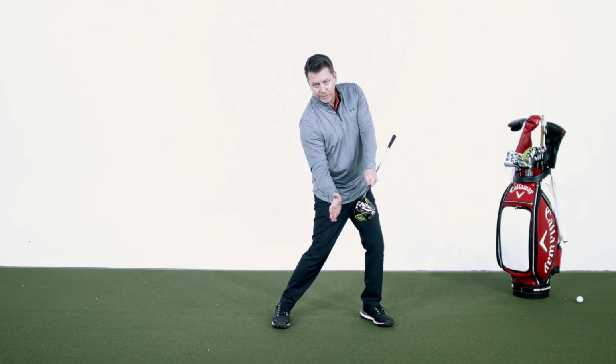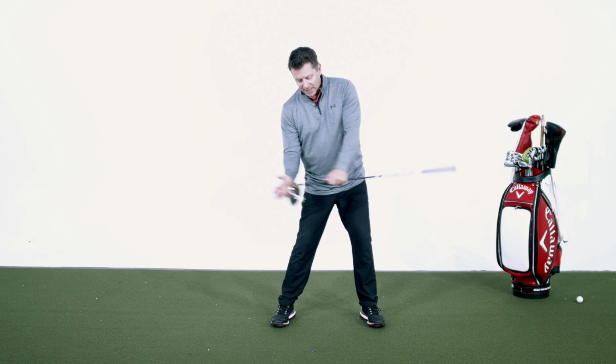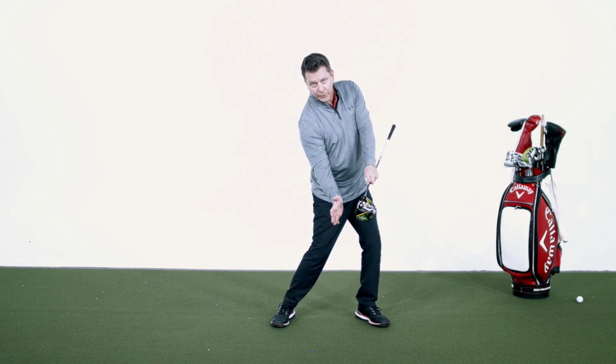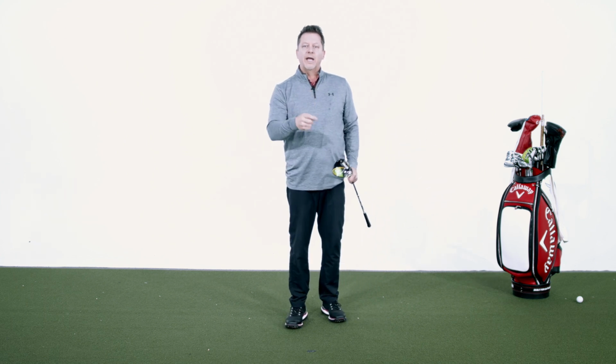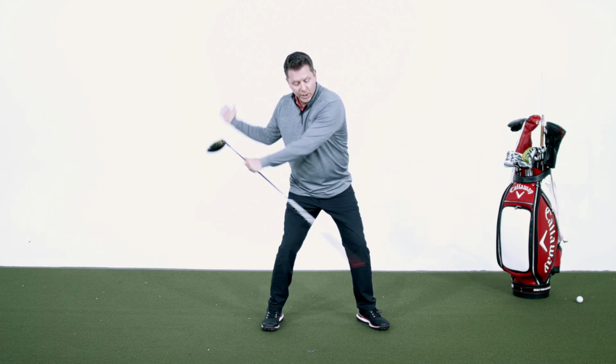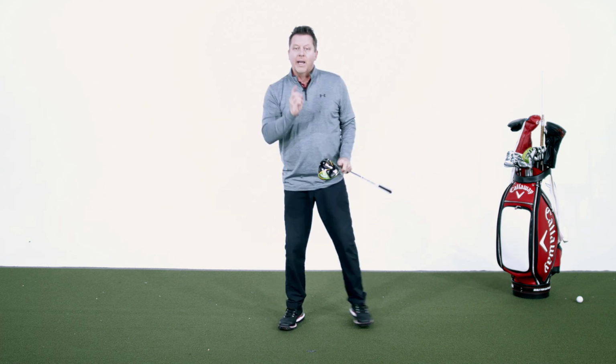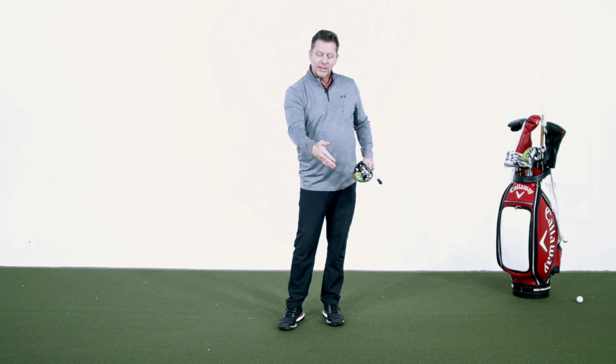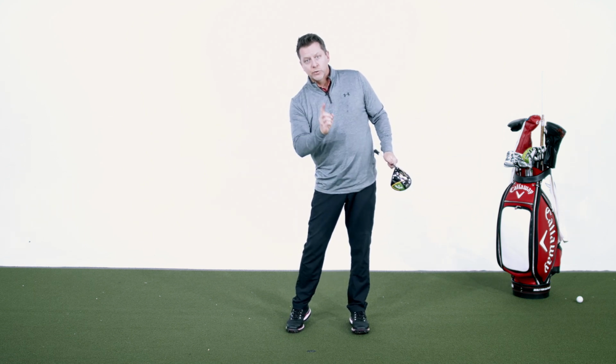Now, let's add one more element to that. Not only do you have a little more rotation here at impact, the average guy has 10 to Moe between 30 and 35. Not only do you have more rotation, it's velocity, because what's happening is you're opening the body up, you're getting rotational speed. And when somebody only has 10 degrees, they're actually slowing down too soon.